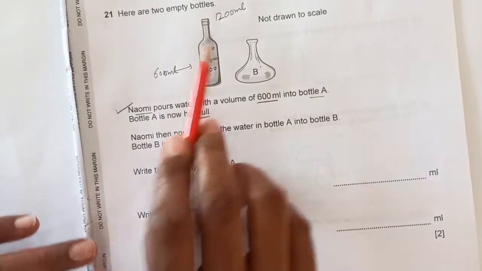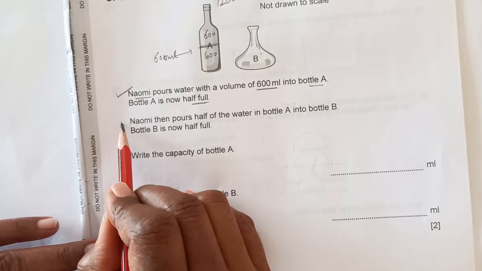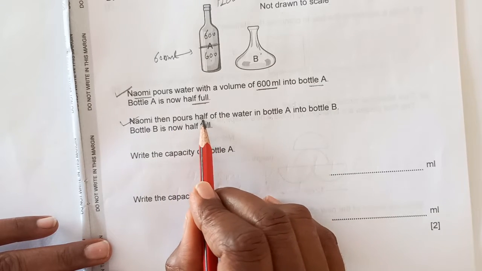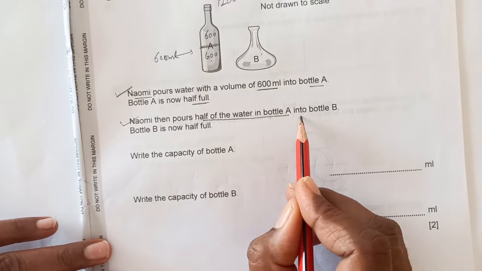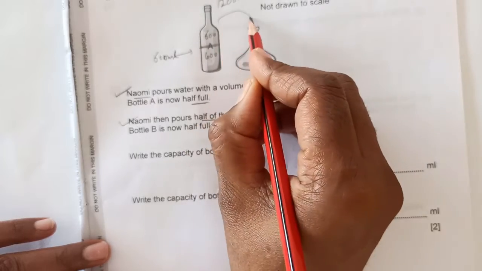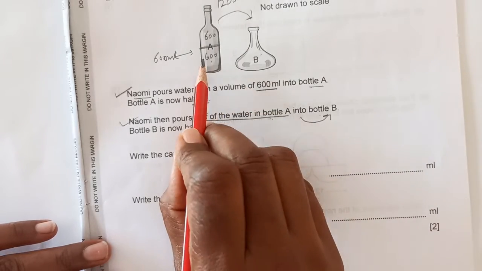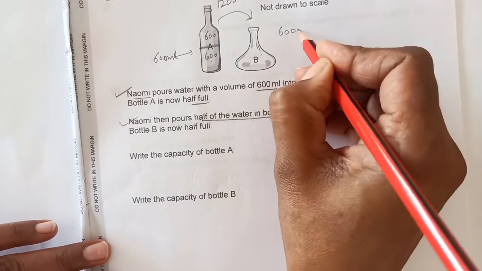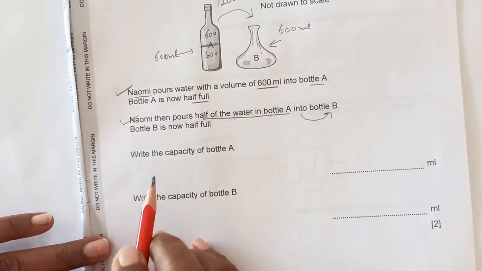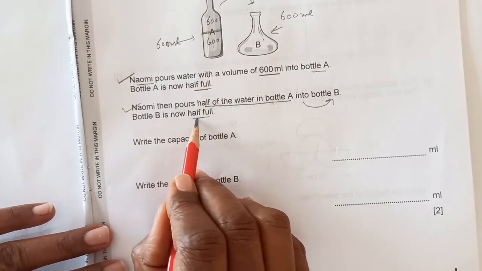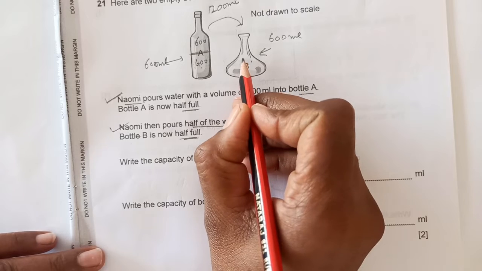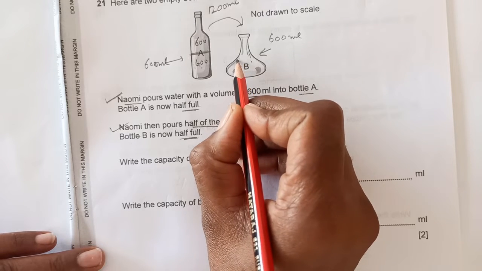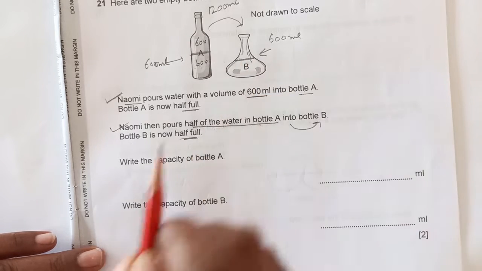That's for bottle A. Now Naomi then pours half of the water in bottle A to bottle B. From here she is putting water, half of this. Half of this means she is putting 600 ml water to this one. Bottle B is now half full. Again, now this is half full up to here.